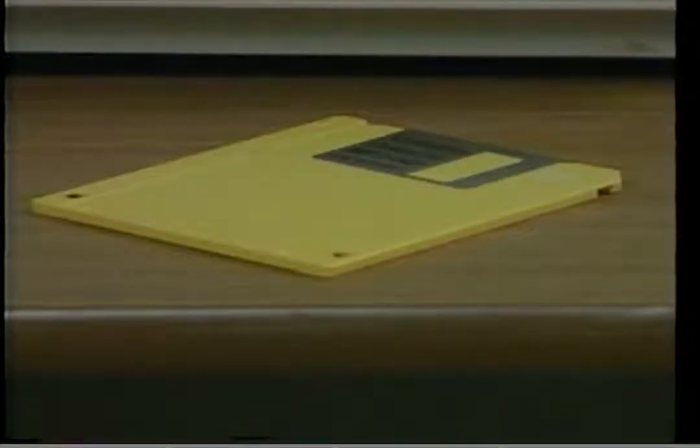A high-density 5 1/4 inch usually has no hub ring in the middle. A high-density 3 1/2 inch will always have HD imprinted somewhere. This may be confusing, so you may want to rewind the tape and hear it again, because this is an area that causes problems for many people.